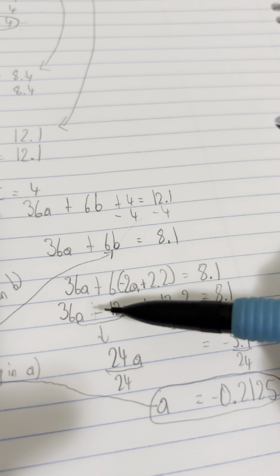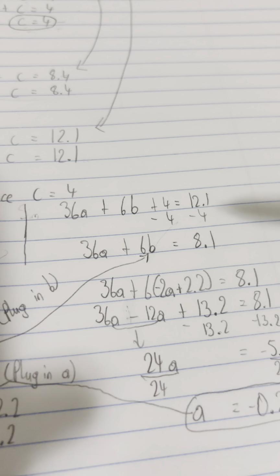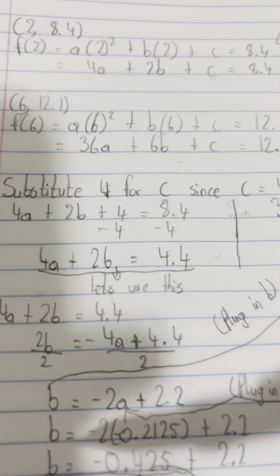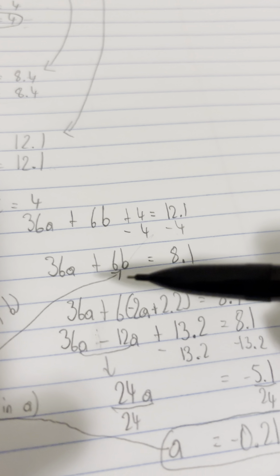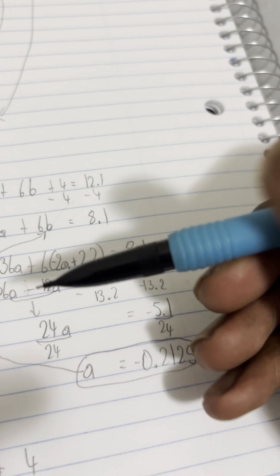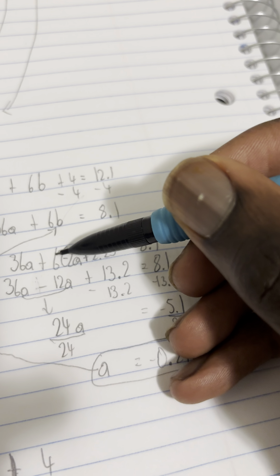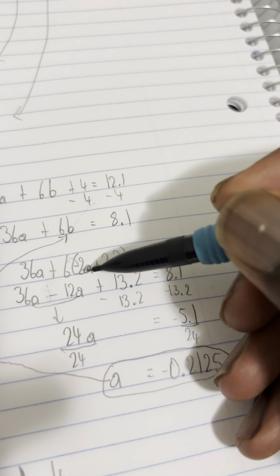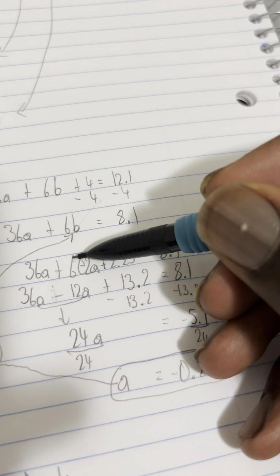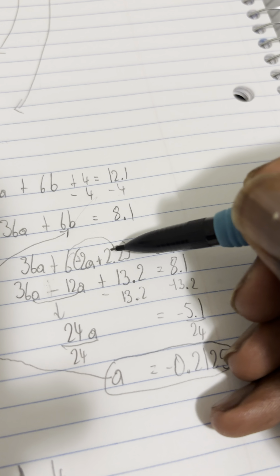It's going to be 3a, because now you're trying to find a, because you found b. You're trying to find a now. Plug it in here. It's going to be 3a plus 6 times (-2a plus 2.2), this whole thing, equals 8.1. Then you simplify it. You do the distributive property. That means you're going to multiply this times this, and then this times this also.